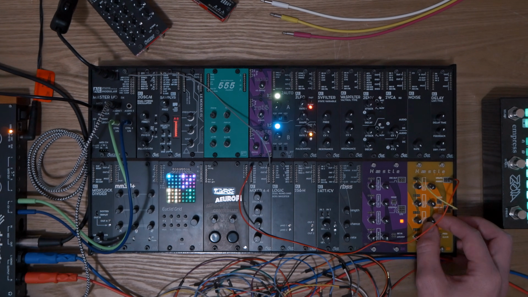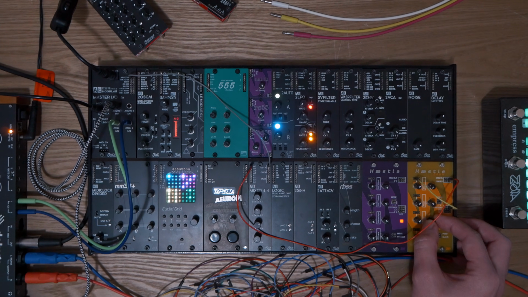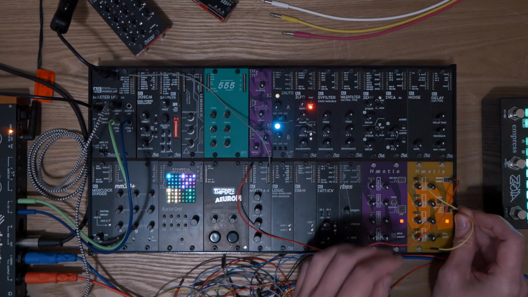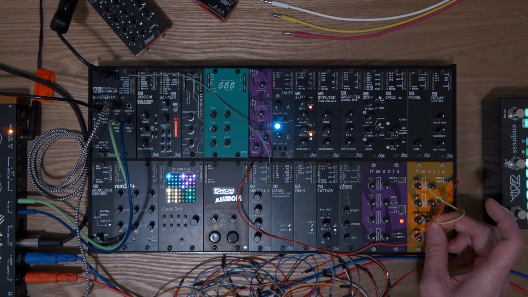So we can play around with the decay knob. I'm pretty sure I went for some sort of pitched stuff. And then I might have used an LFO to play around with the decay a little bit.